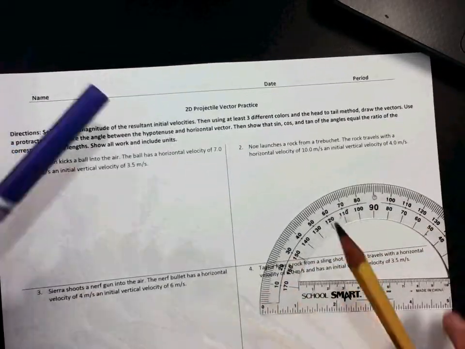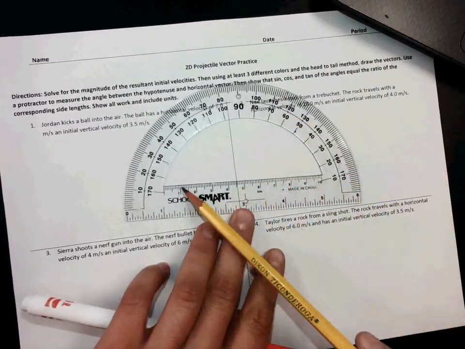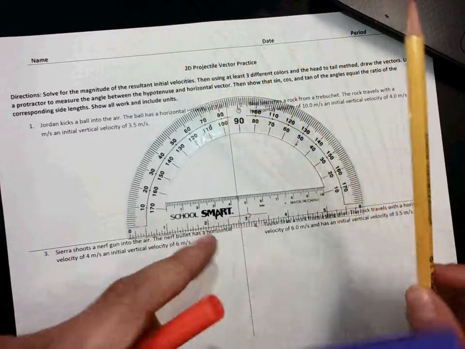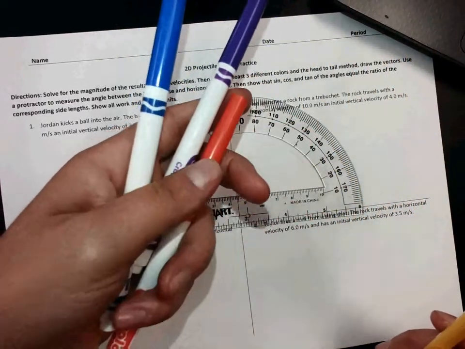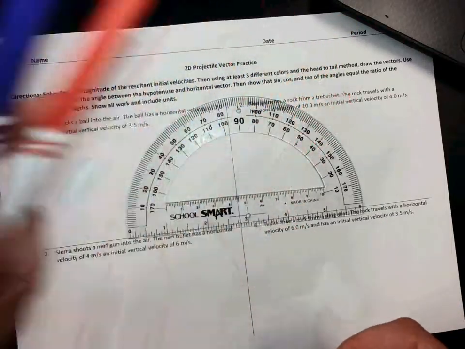So to get started, you need the handout. You need a protractor with a ruler side, a pencil. I want you to do everything in pencil. 3 different colors. We'll use the colors at the end. In this case, I have red, purple, and blue.